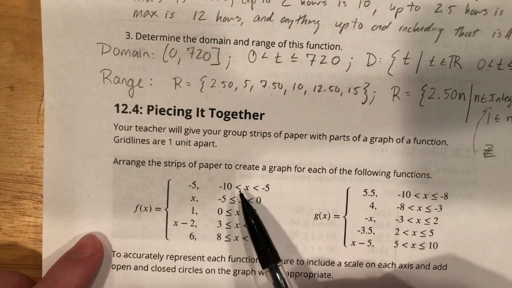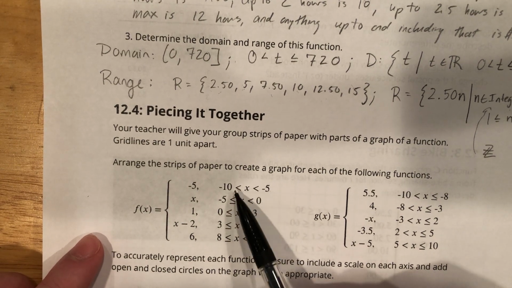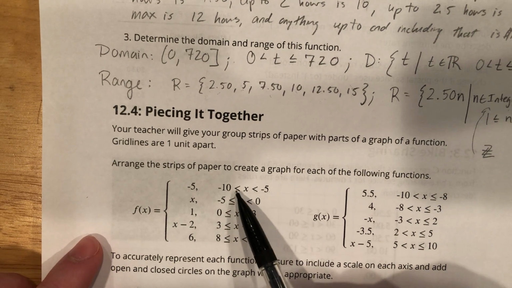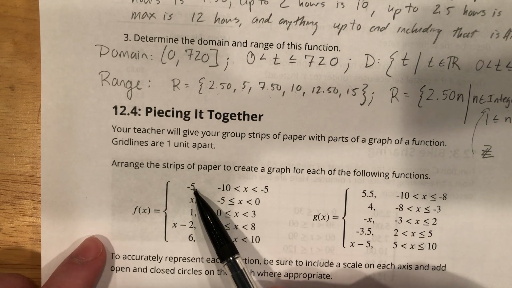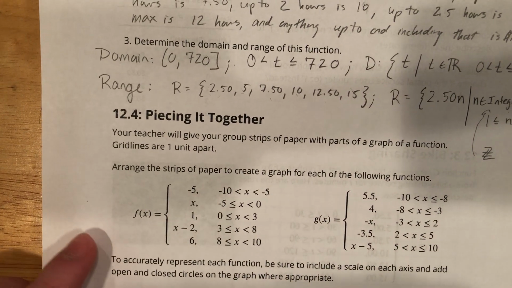The first piece starts at -10, ends at -5. Both of these dots, beginning and ending it, are going to be open because these are exclusive. I'm not including them. They're not part of the domain. The function is y equals -5, so it's going to be a horizontal line like you've seen already.